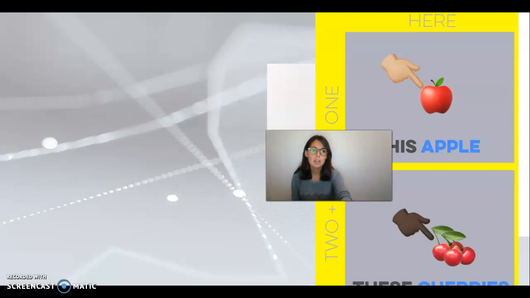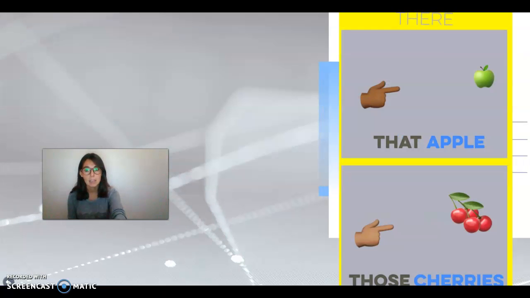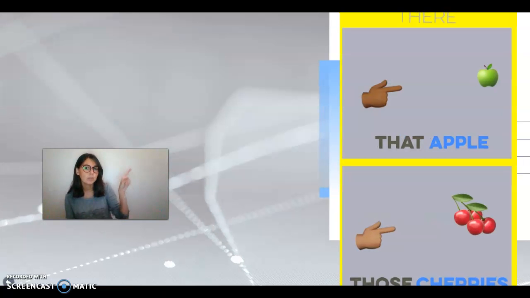Good. Now, in the case that I'm very far away from the thing that I'm talking about, I'm going to use that and those. So I'm going to refer to that apple, that far away apple, and in the case of plurals, I'm going to use those cherries over there, those big cherries. So that apple, those cherries. If it's singular, that. If it's plural, those, right? That's it.